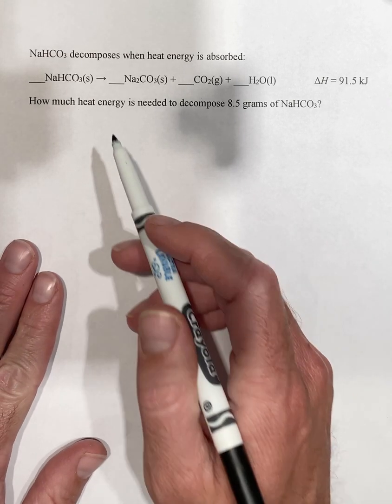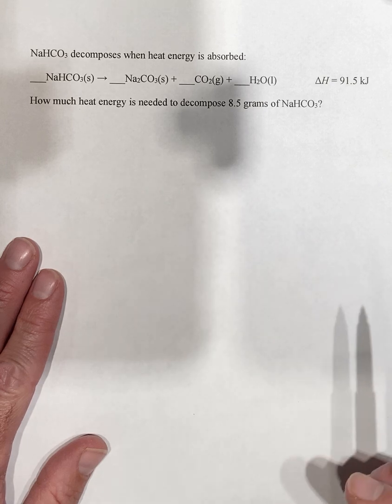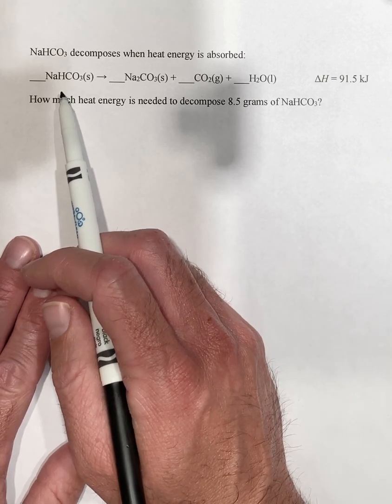Okay, let's try one more practice problem. This one is actually from a lab that we did just right before spring break, and it's with the decomposition of baking soda, sodium bicarbonate. So the question here is: sodium bicarbonate decomposes when heat energy is absorbed. So here's the equation for the decomposition of sodium bicarbonate.